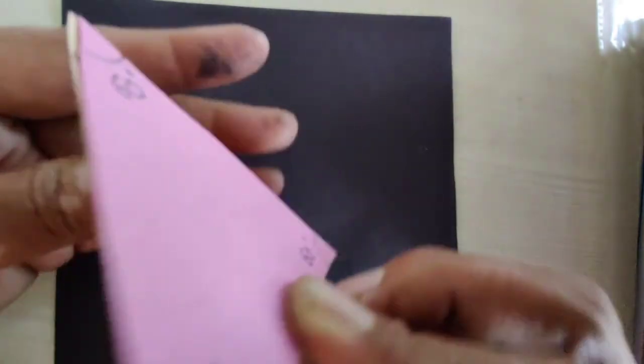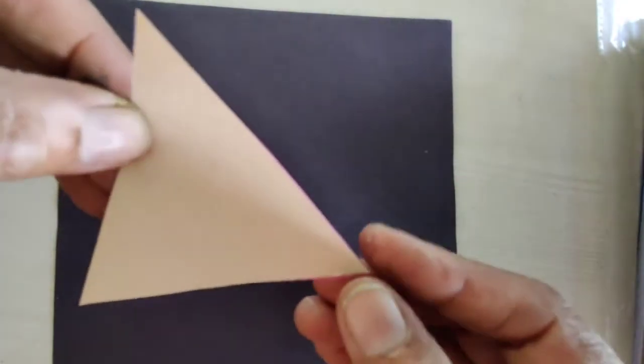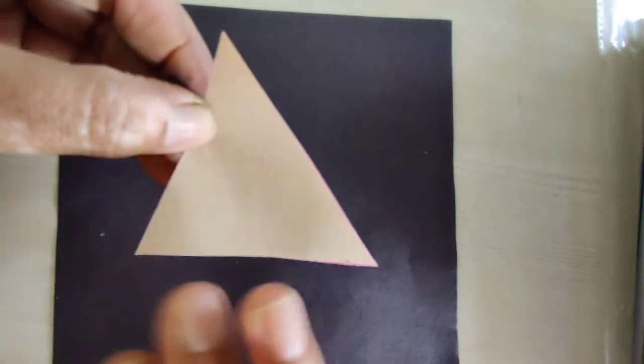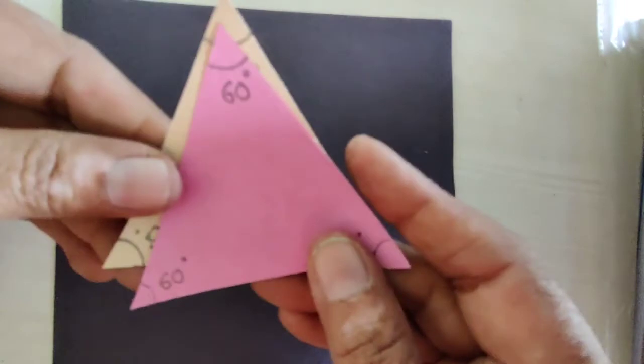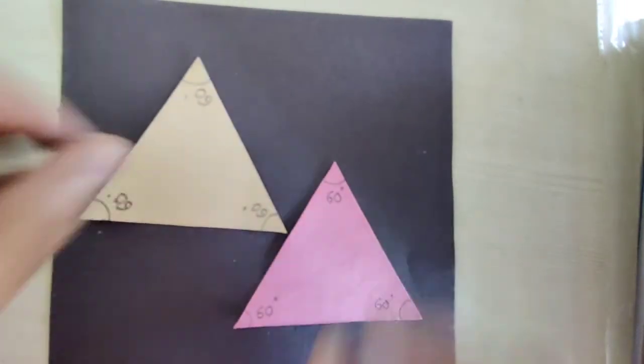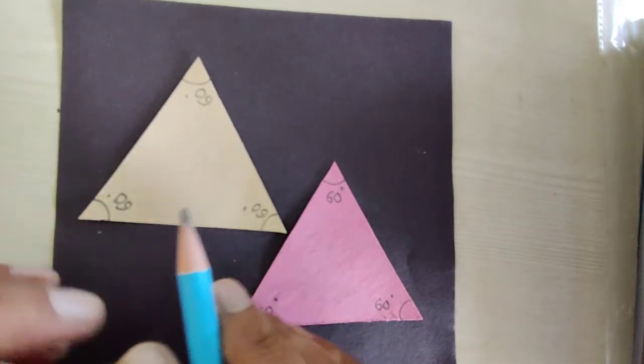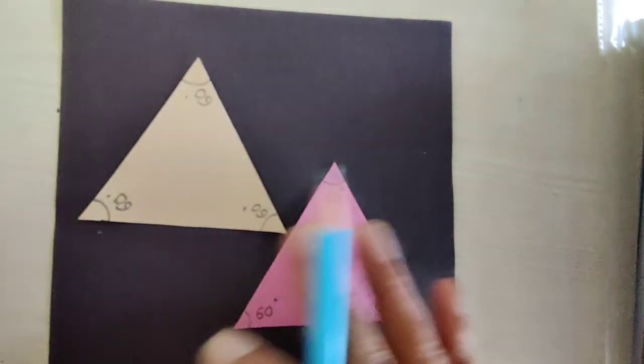Now let me turn it backside and show it to you that yes, even the cream is overlapping the pink one completely. So these two triangles are congruent. And as you could see, it is an equilateral triangle. So you can take any of the correspondence.